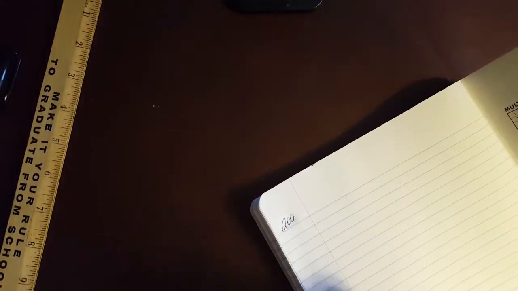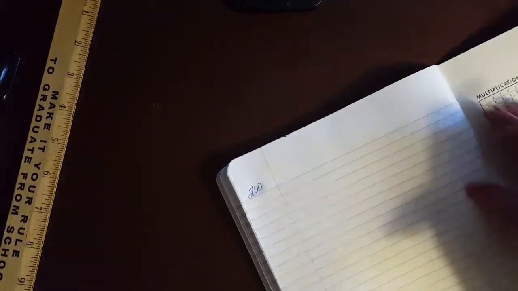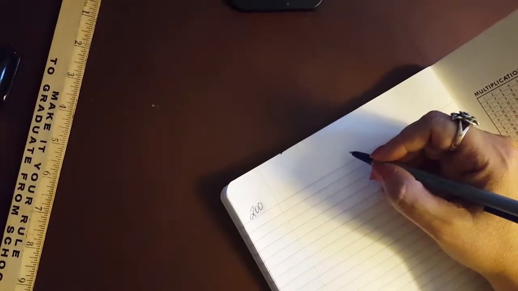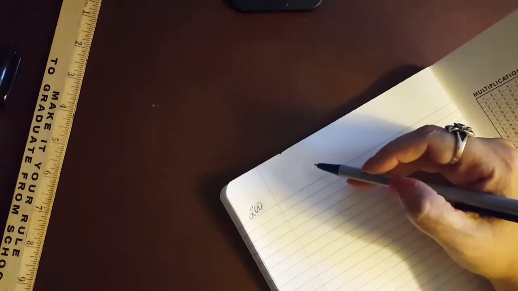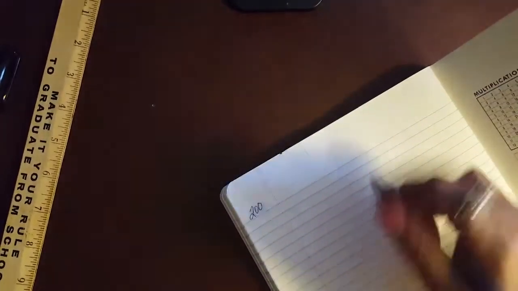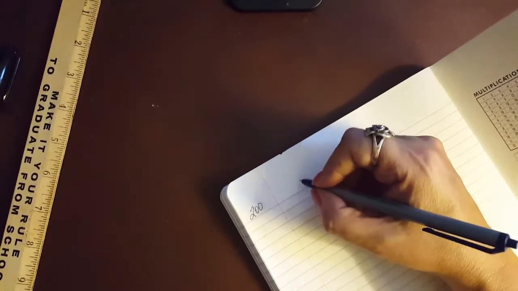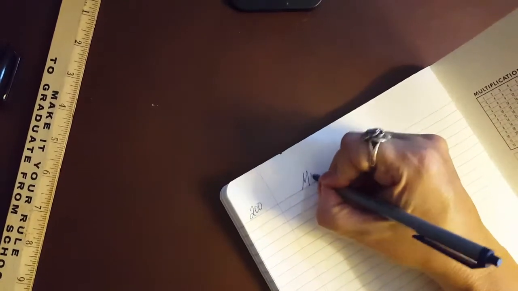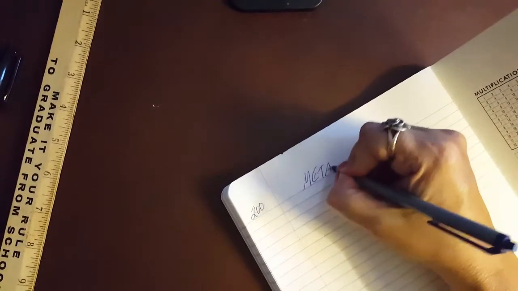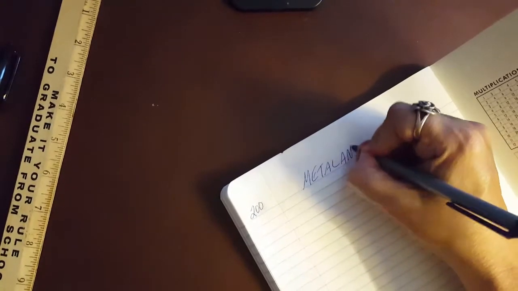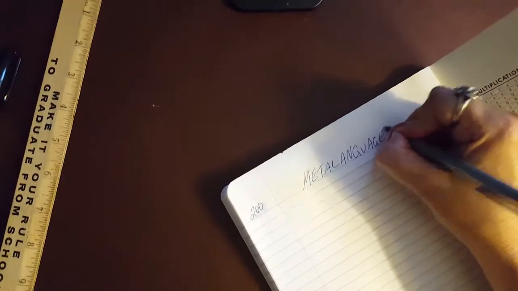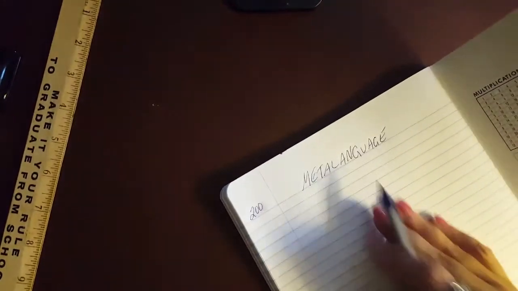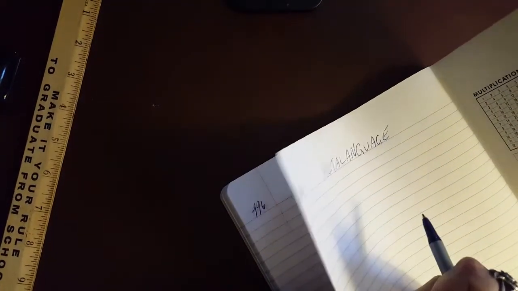Now, since the back of our book should function kind of like a glossary, what I'd like you to do is to label the last 4 pages of your notebook with the word meta-language. And I'll write that out for you. M-E-T-A-L-A-N-G-U-A-G-E. Meta language, just like that. And you're going to do that for 4 pages.